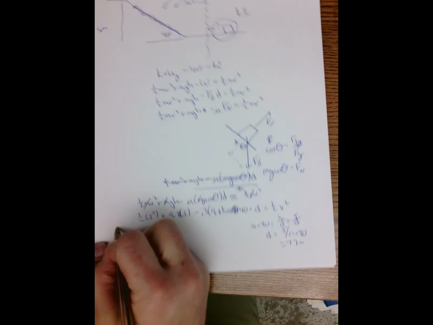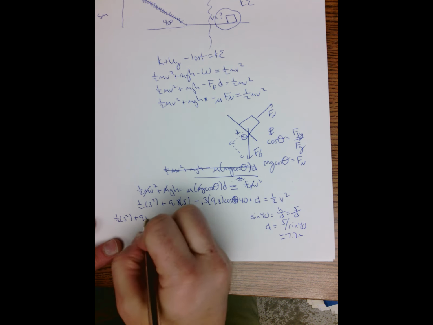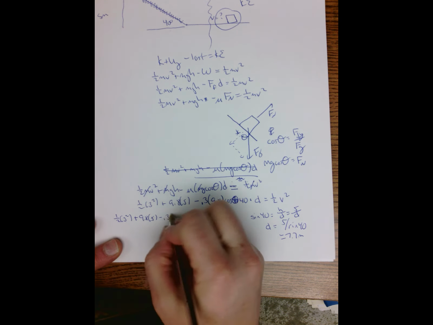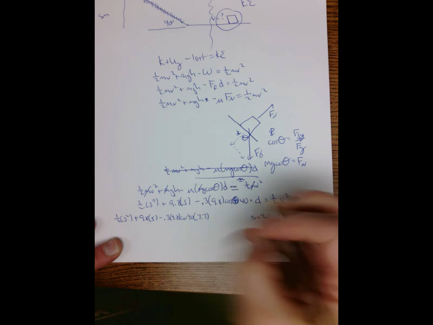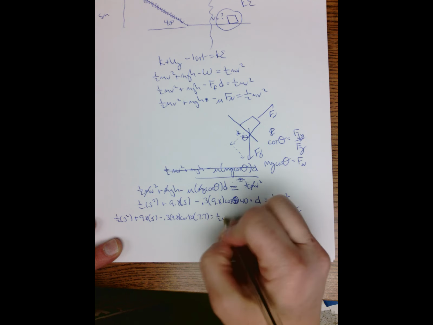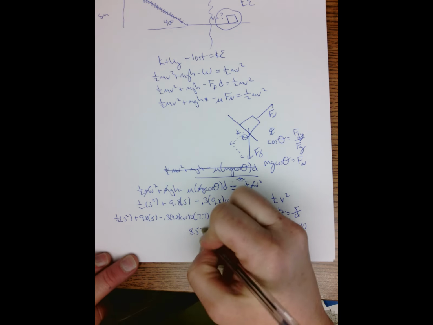So then we've got 1/2 times 3 squared plus 9.8 times 5 minus 0.3 times 9.8 times cos 40 times 7.7 equals 1/2 v squared. And we solve. And we get 8.5 meters per second.